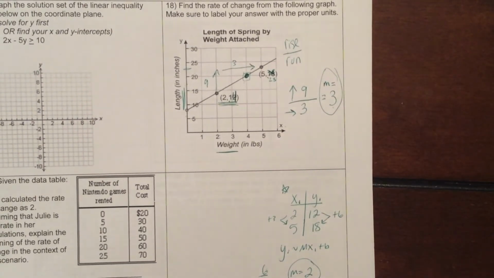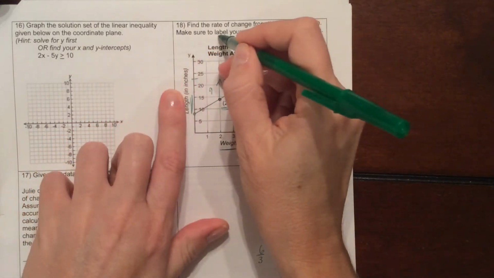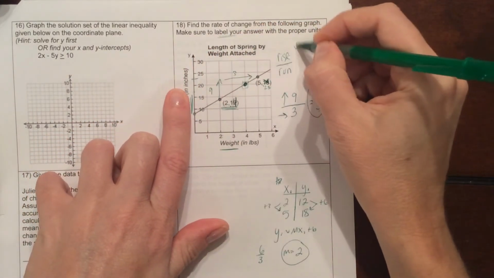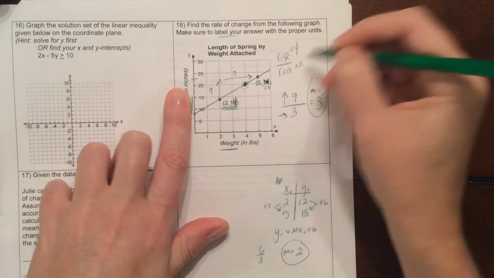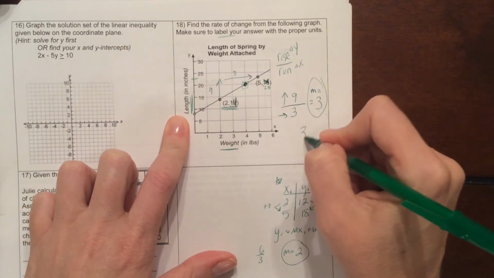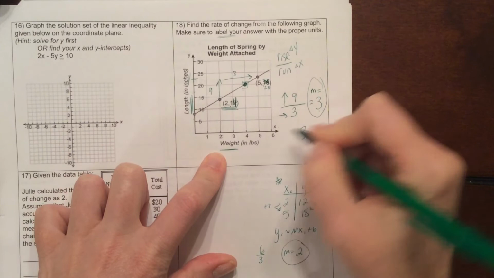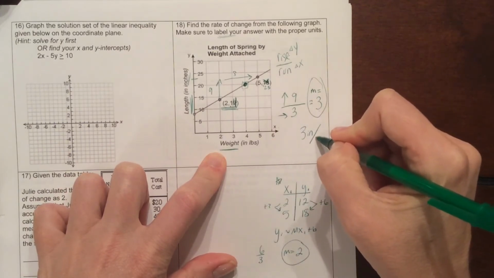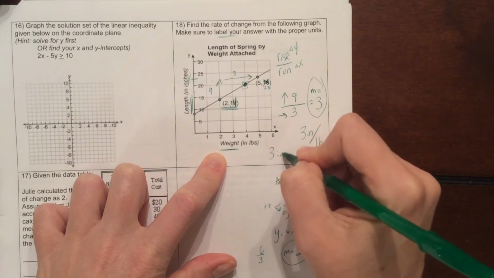When it says to label our answer, we need to label it. And when we label, we're using our rise values, which is like our y numbers, and our change in x. So we need to use the y word first. So this is going to be 3 inches per pound. 3 inches for every 1 pound.